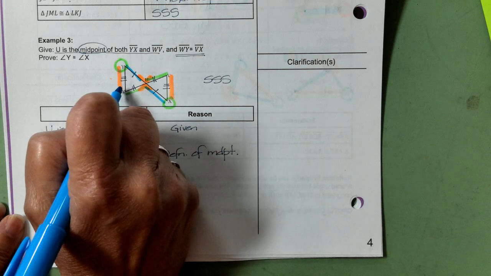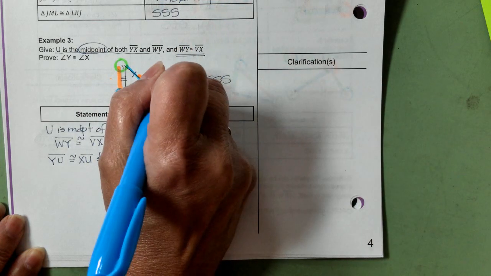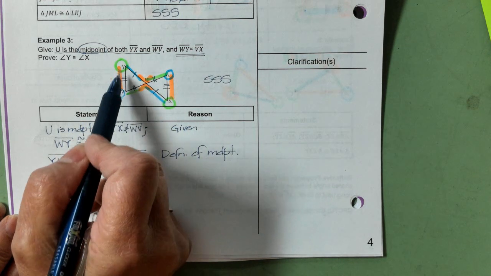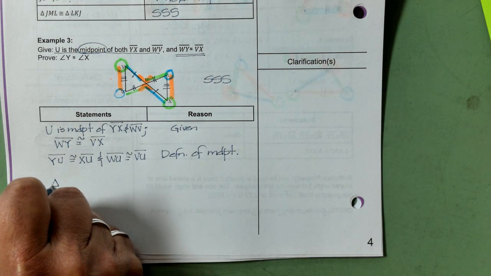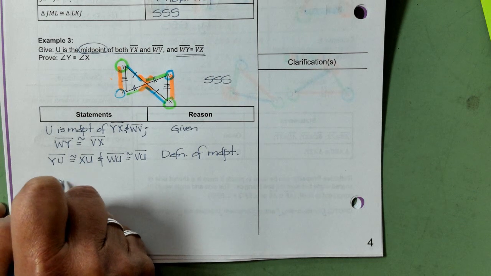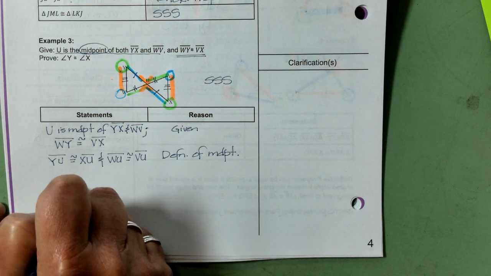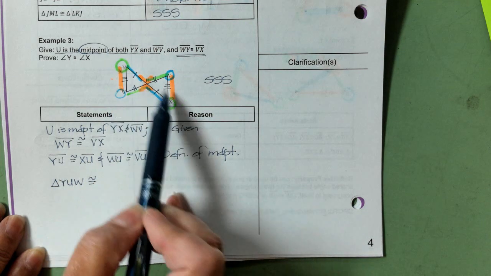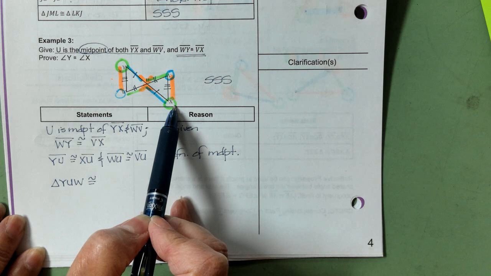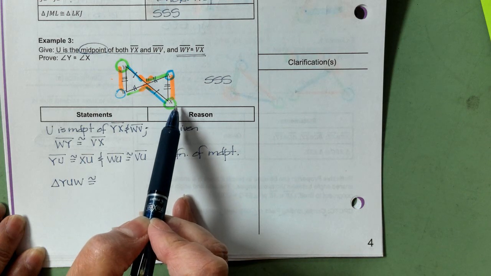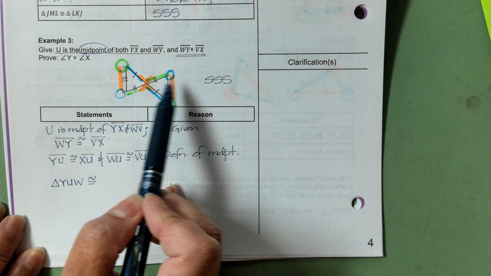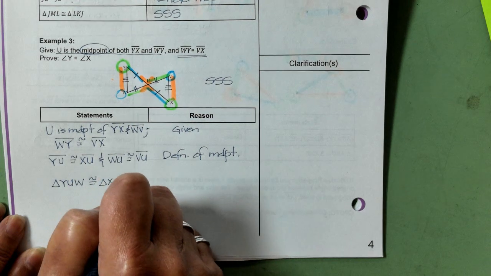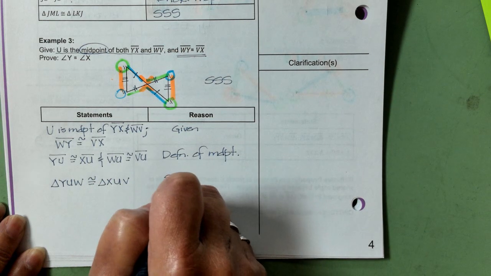And then across from the blue, I have W and V. So I'm going to start with this triangle over here. Triangle YUW is congruent. I'm going to start again. I went from my green to my green, and your color may be different, but it's congruent to triangle XUV. Why? Because side, side, side.